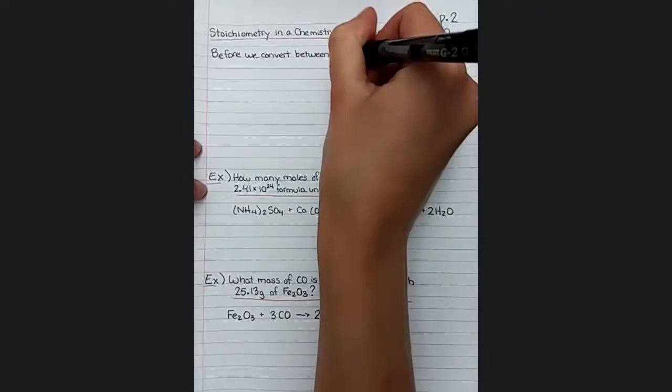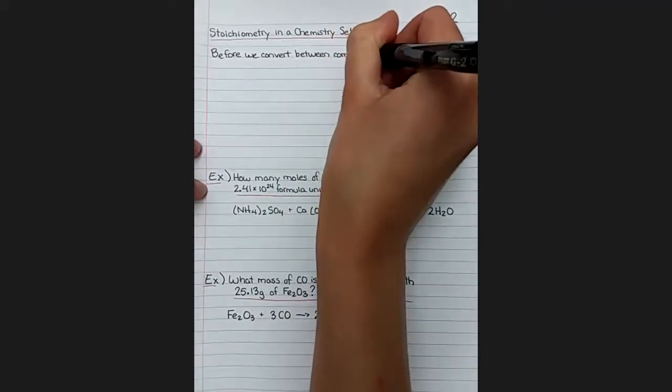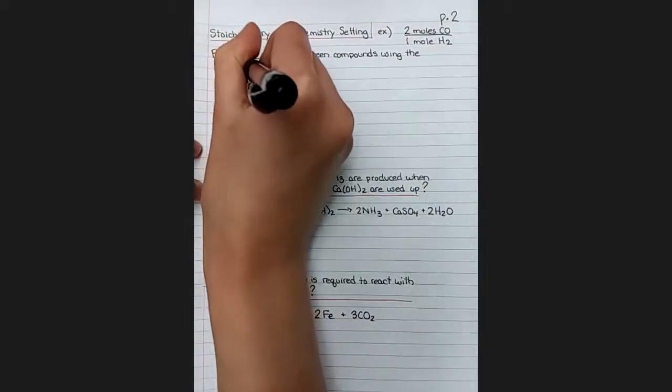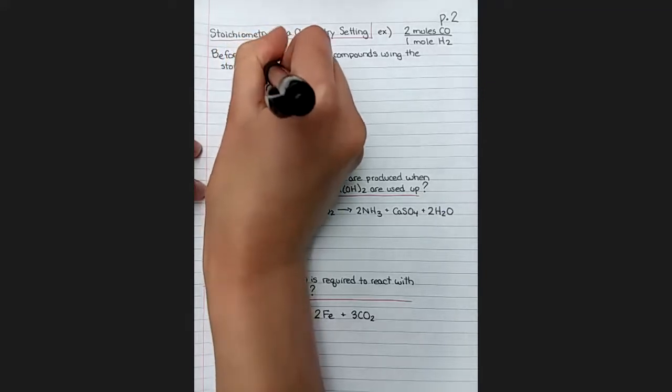So we use these stoichiometric ratios to convert between compounds. But before we can do that, there's something we need to do first.